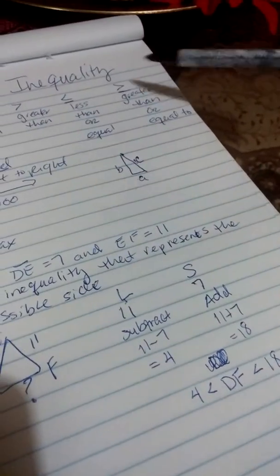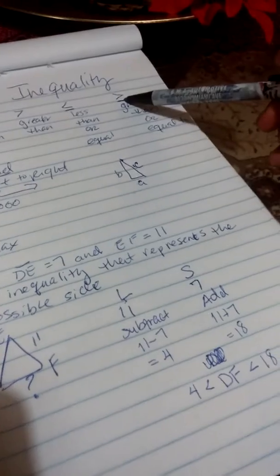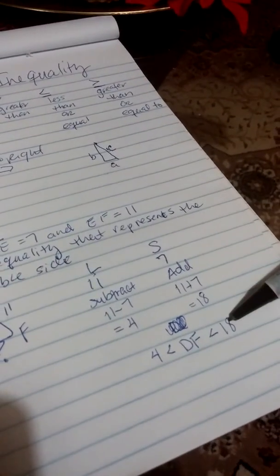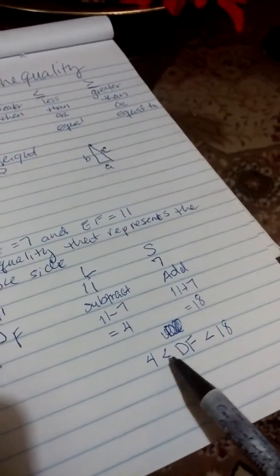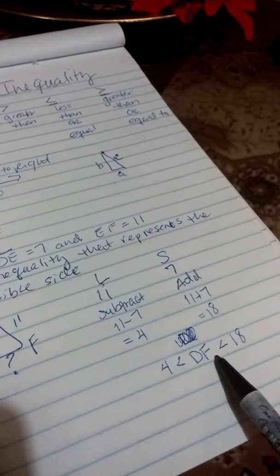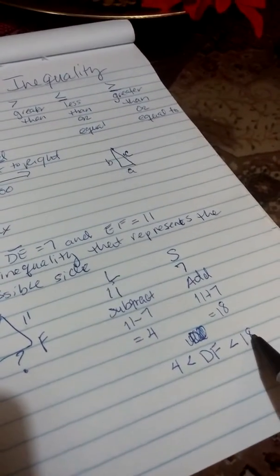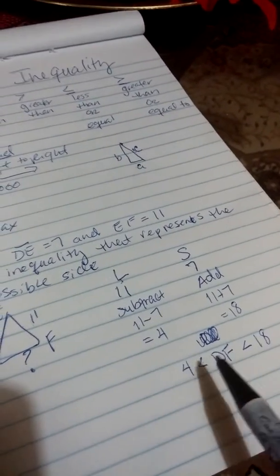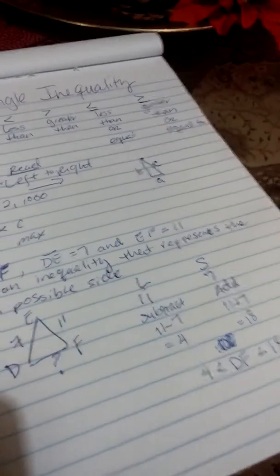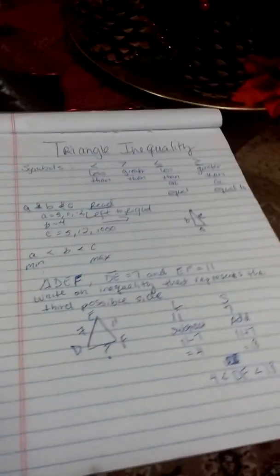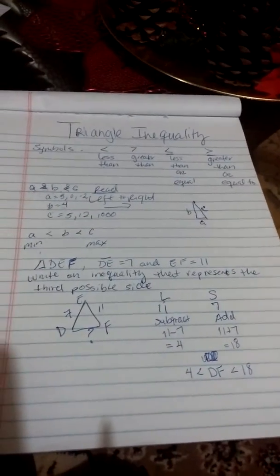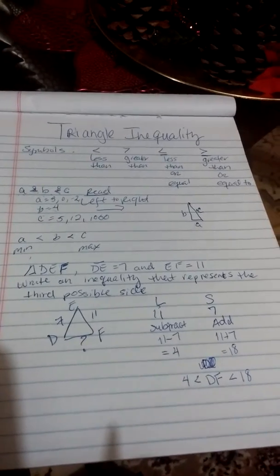So actually, that's a good tip, because if you see an answer choice that looks exactly like these, but there's some underlines here, then you know you need to automatically cross that one out, because we're never going to have the equal to signs in triangle inequalities. So that is it. I'm going to give you one last look at this. And there we go.